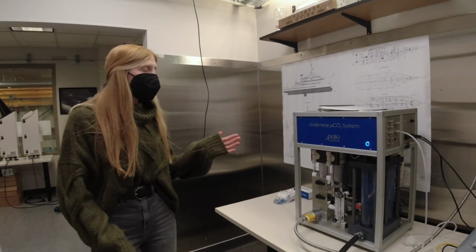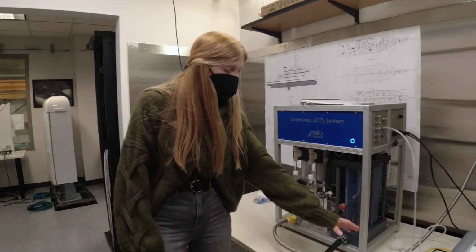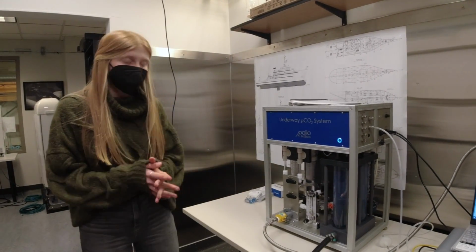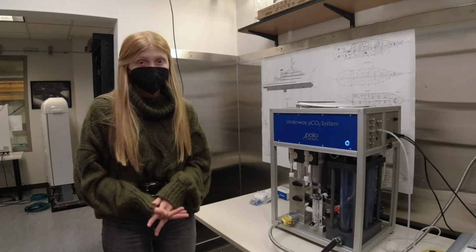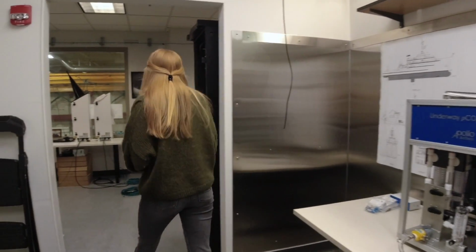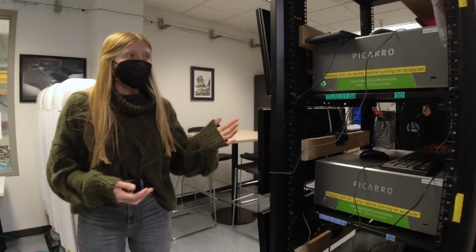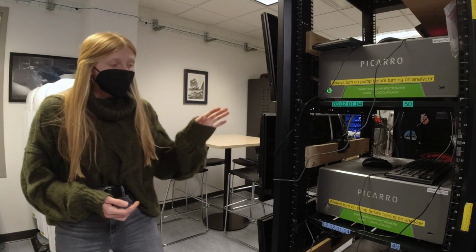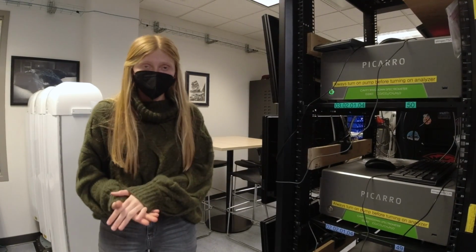This first system is known as the underway Apollo PCO2 system. It measures the amount of carbon dioxide that is in the sea surface by pumping in water from the sea surface through this tube and filtering it. The second sensor is the Picaro analyzer. This pumps in air from the atmosphere and tells us the concentration of carbon dioxide that is in the atmosphere.